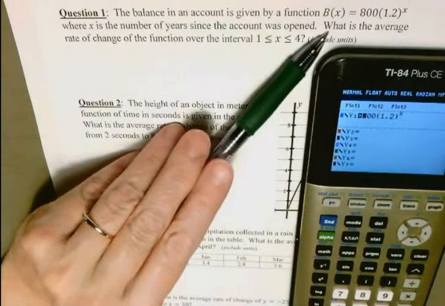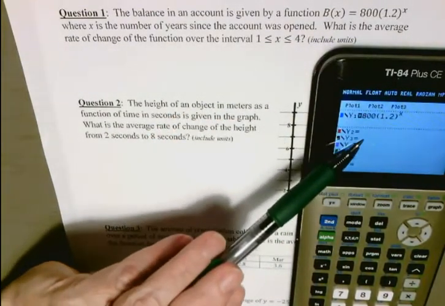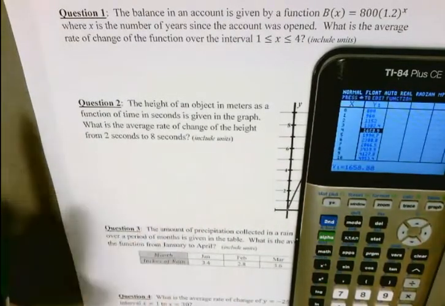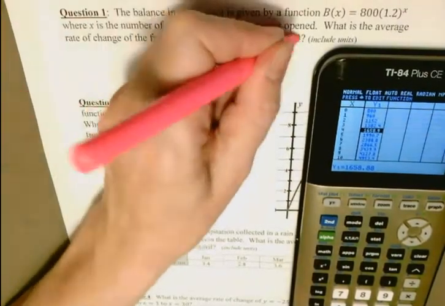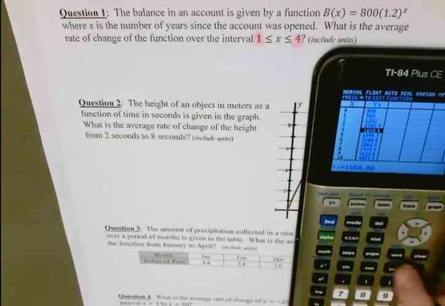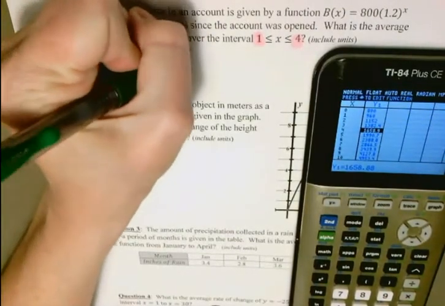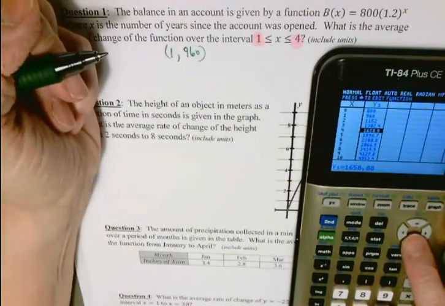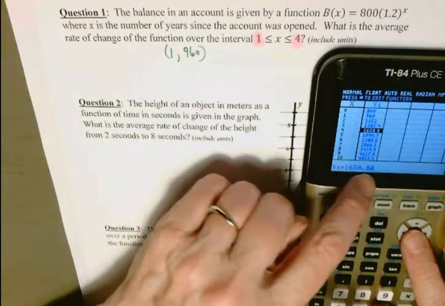So the first thing I did was type the function y equals. Notice you don't type b of x, just 800 times 1.2 raised to the x power. Go to second graph to go to the table, and the two x values I'm looking for are x equals 1 and x equals 4. So in your table, you'll notice at 1, the y value is $960. And then if you go down to 4, you'll have to highlight the number on the right to get the pennies that are at the end.